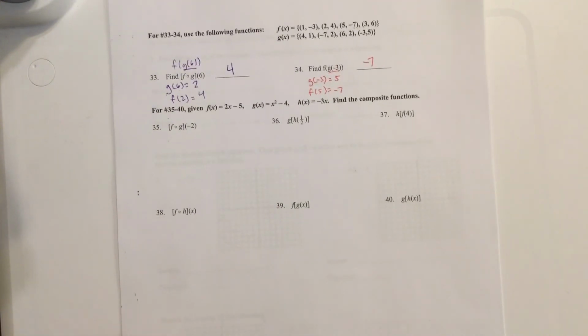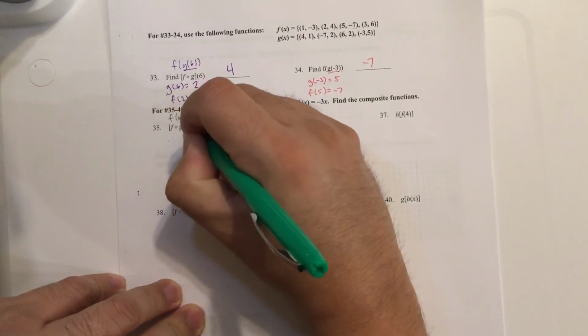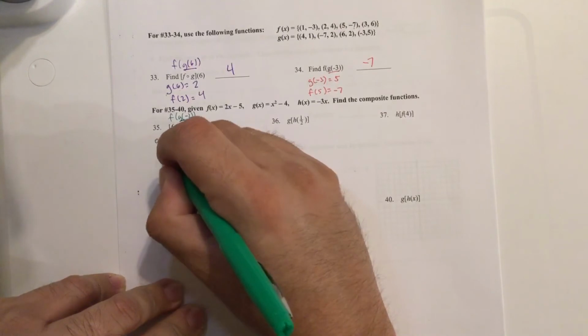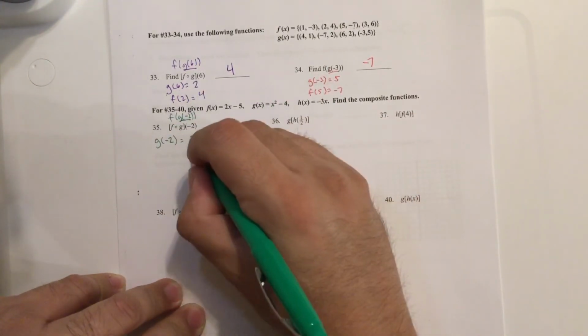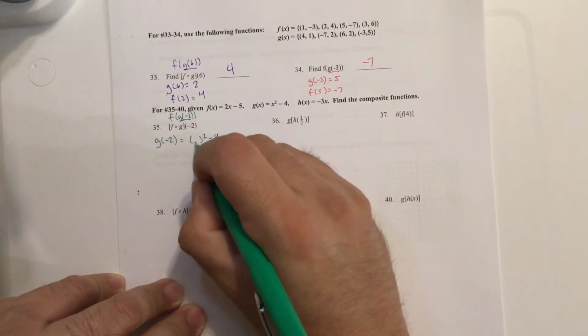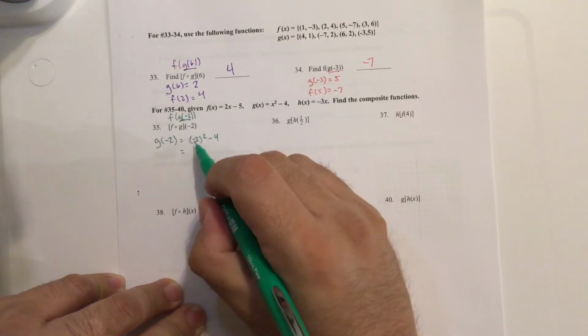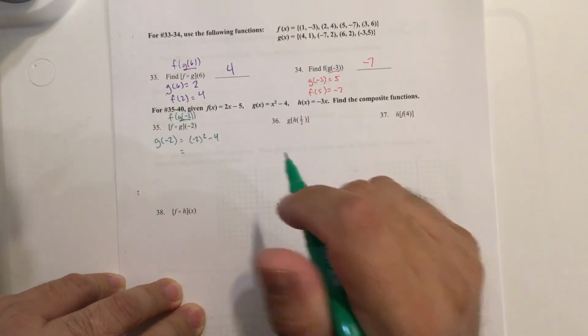All right, for 35 through 40, given f of x, g of x, h of x, find the composite functions, okay? So for the first one, again, like I said previously, this is just f of g of negative 2. So we start with the inside, we're going to plug negative 2 into g. So my g function is x squared minus 4. And then for x, we plug negative 2. So you might want to type this in the calculator if you can't do it, but negative 2 squared is 4. 4 minus 4 is 0.